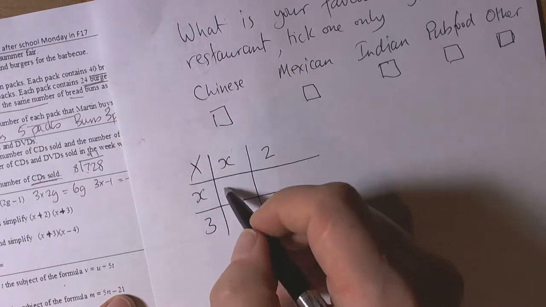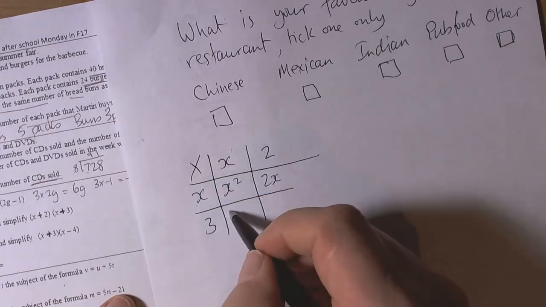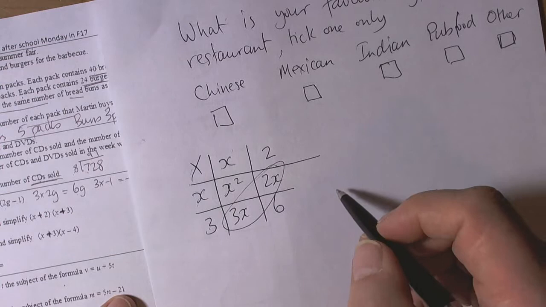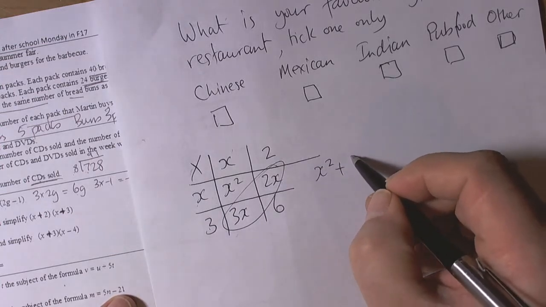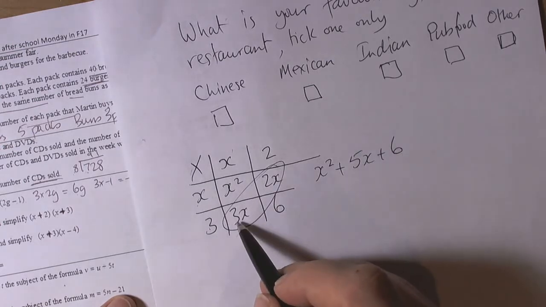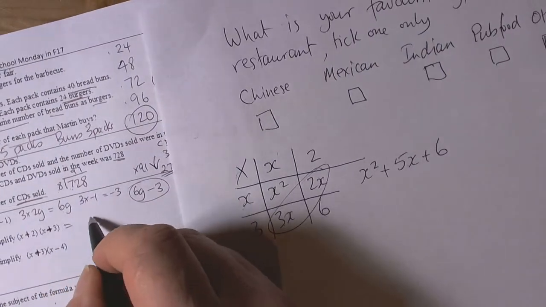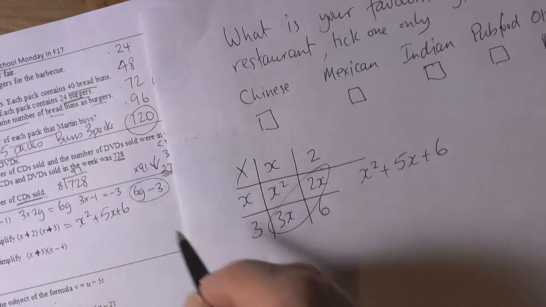Timesing. So x times x is x squared, x times 2 is 2x, x times 3 is 3x, and 3 times 2 is 6. Common terms, like terms, can be added together. So we have x squared plus 5x plus 6. 3x plus 2x is 5x, and so forth. So the answer for this one then is x squared plus 5x plus 6.